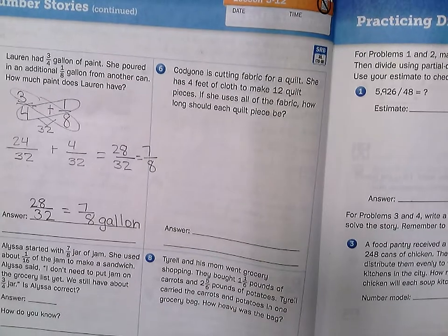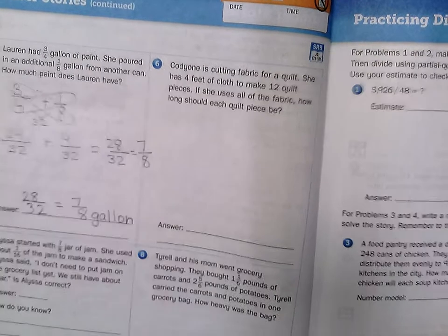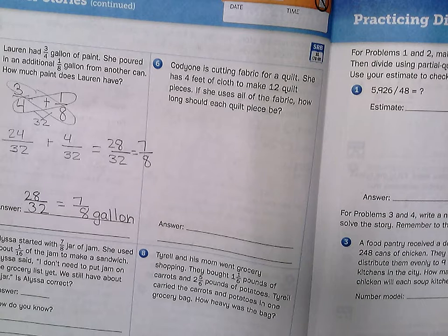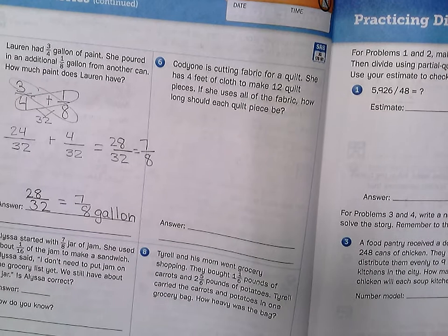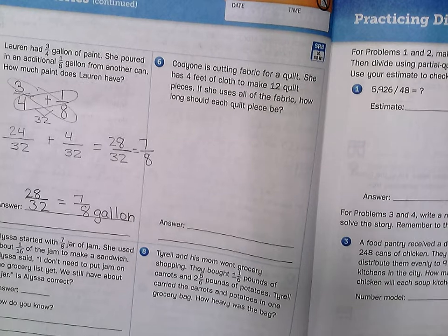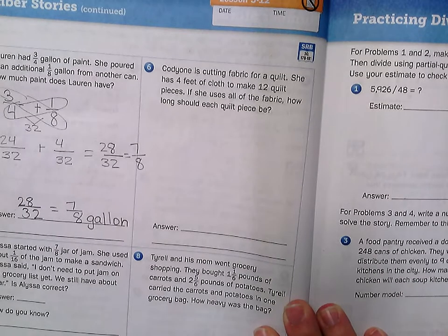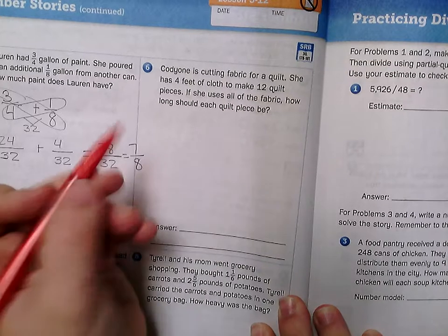All right. Let's see for our next problem. We have someone who's cutting fabric for a quilt, and she has 4 feet of cloth to make 12 quilt pieces. If she uses all of the fabric, how long should each quilt piece be? Okay, so let's think objects and shares. She has 4 feet.